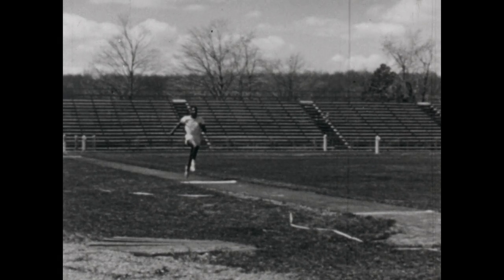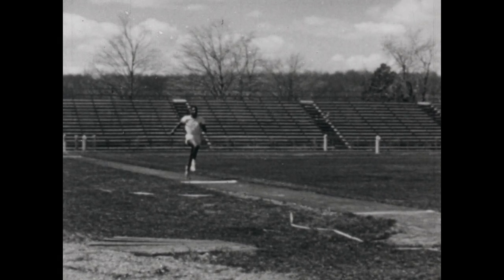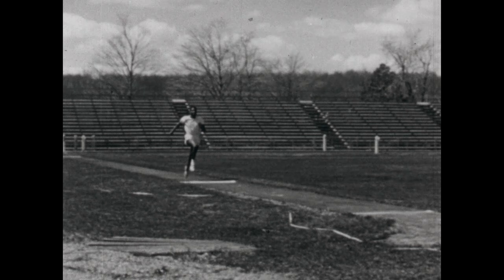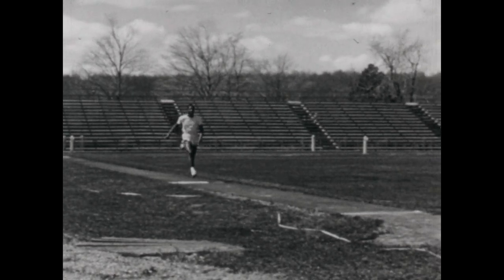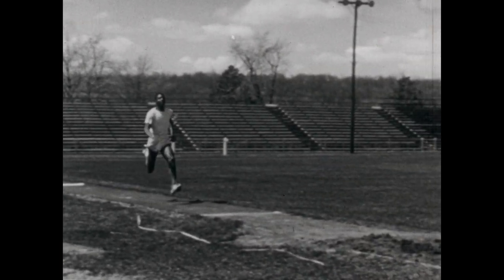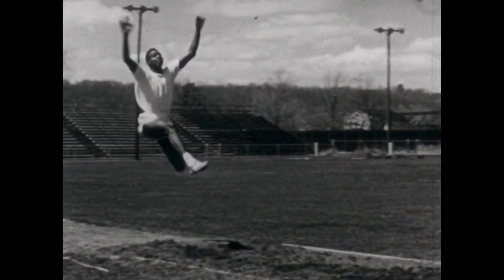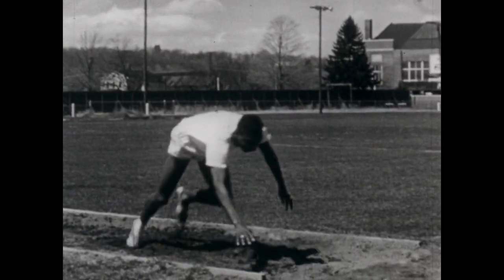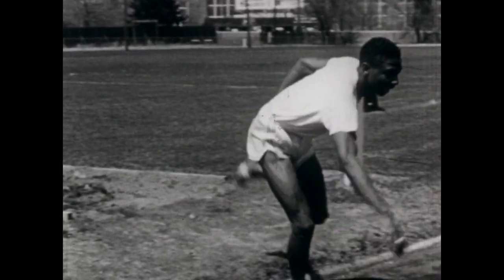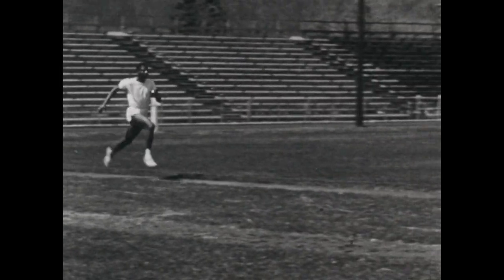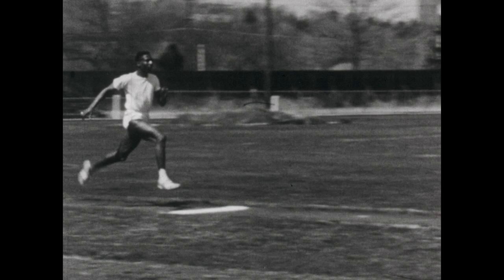Several or more strides away from the board, the jumper makes no further effort to accelerate his run. In these last strides, he tries to relax and at the same time maintain forward velocity. The float is the preparation for the all-important lift. During the float, concentration is entirely on lift.